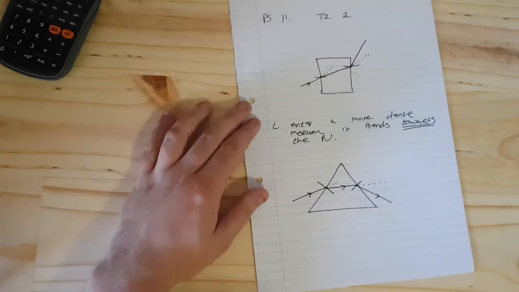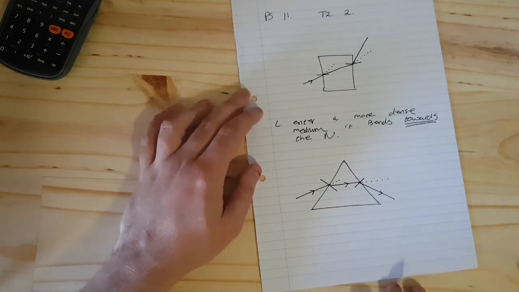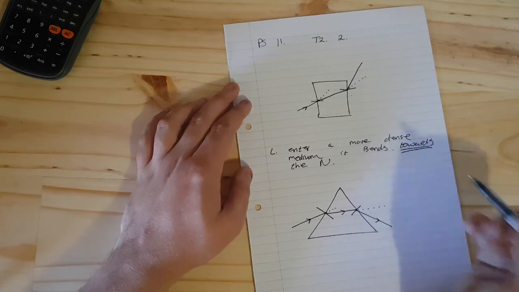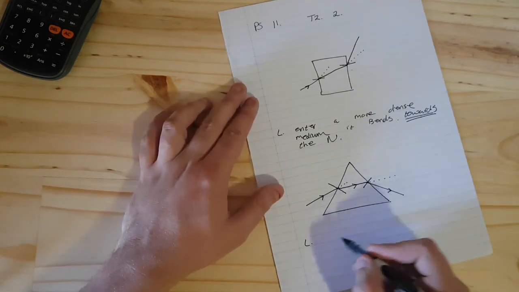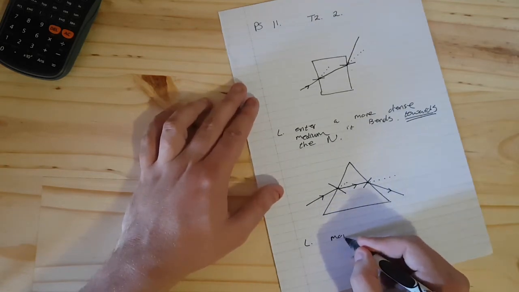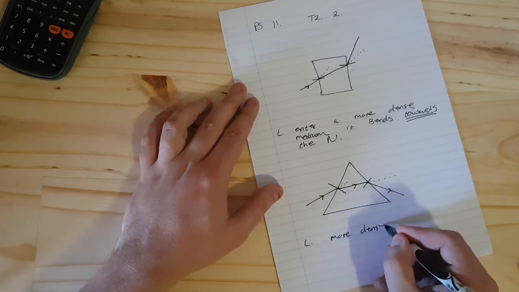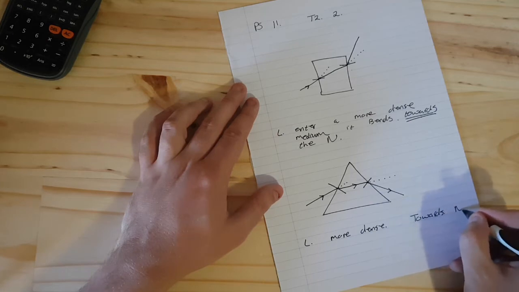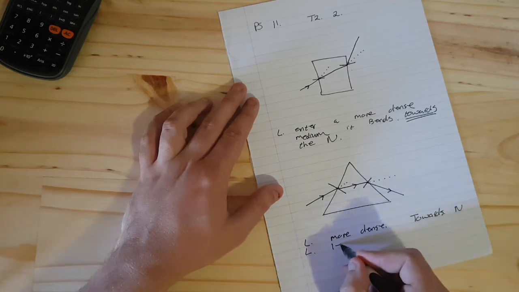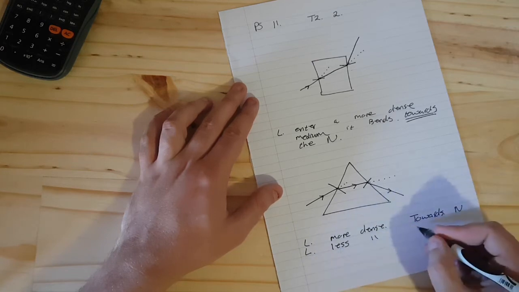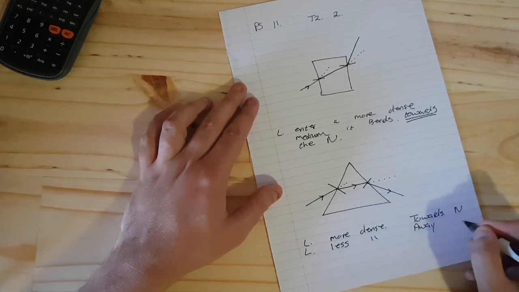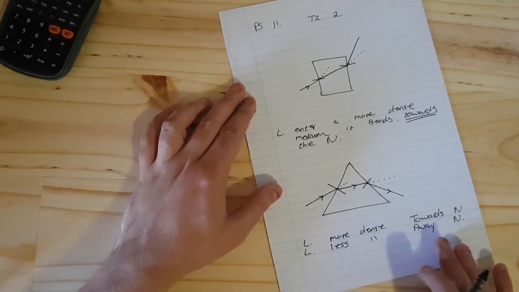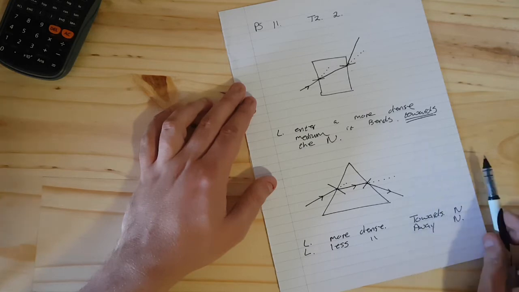And this, in essence, forms the crux of refraction. If you understand this rule, when light enters a more dense medium, it bends towards the normal. When light enters a less dense medium, it bends away from the normal. That forms the basis of refraction.